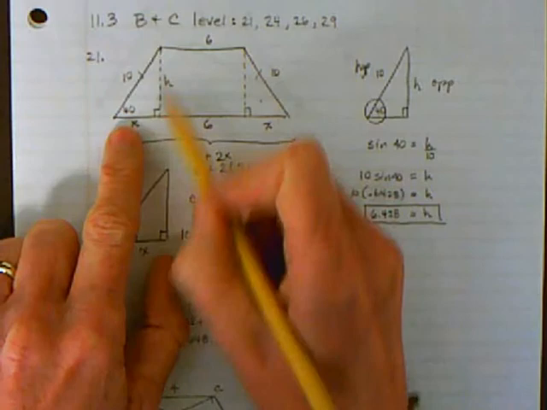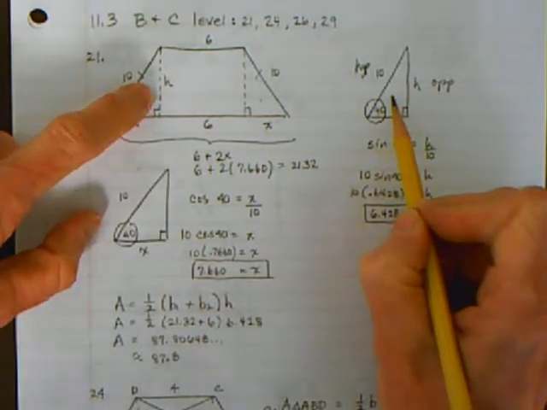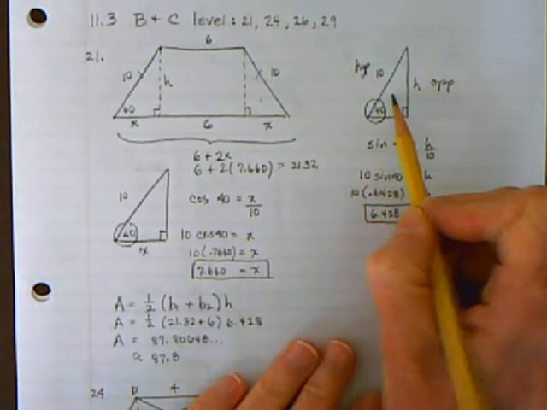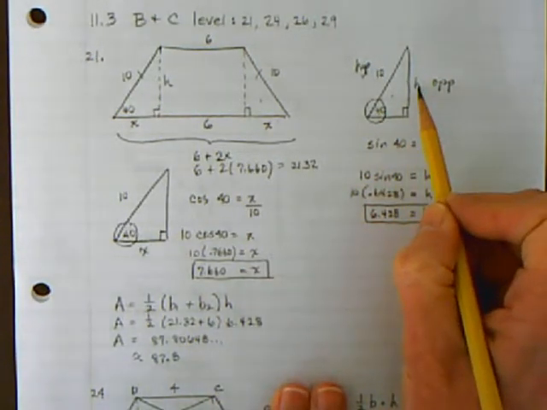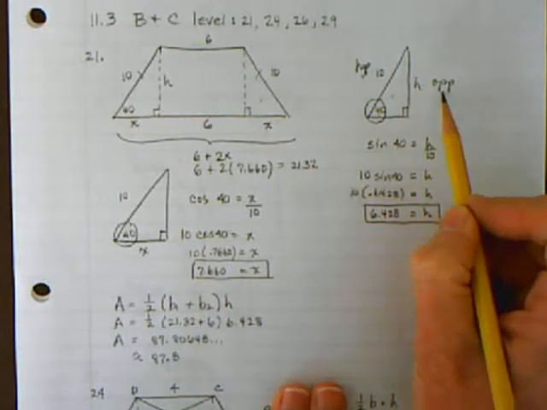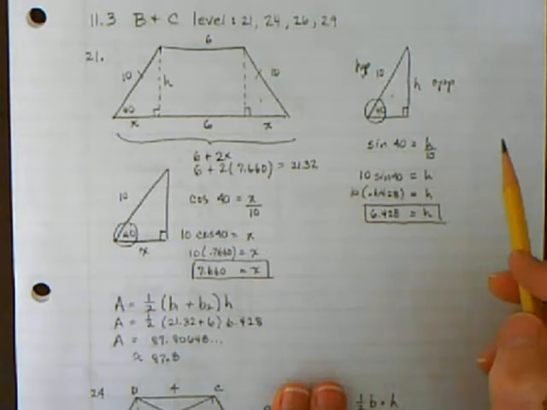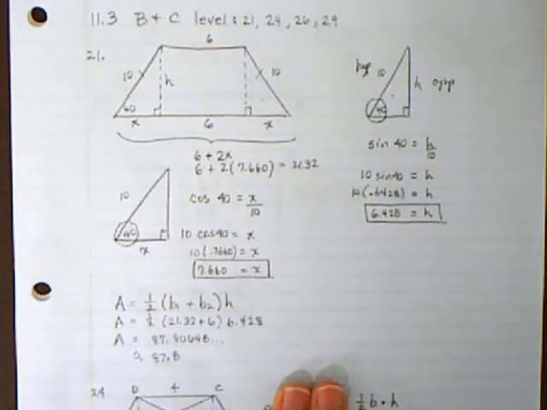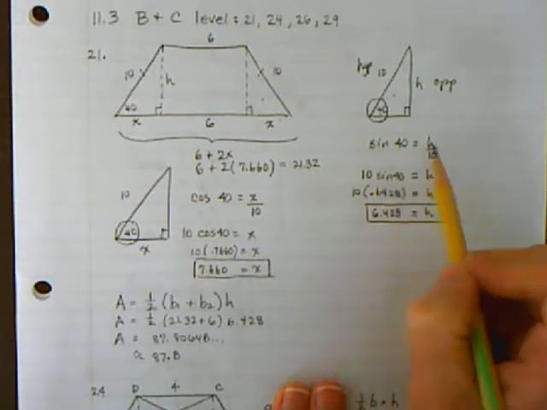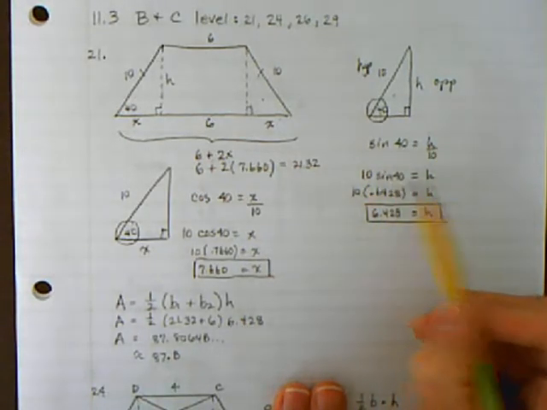Okay? I've recopied this little triangle over here. This guy right here. I've copied it to here. So let's look over here now. If 40 is my reference angle, then h, the height that I'm trying to find, is opposite the angle 40, and 10 is the hypotenuse. So the trig function that deals with opposite and hypotenuse is sine. So I write myself an equation, sine of 40 equals h over 10. Multiply both sides by 10 to get 10 sine 40 equals h.